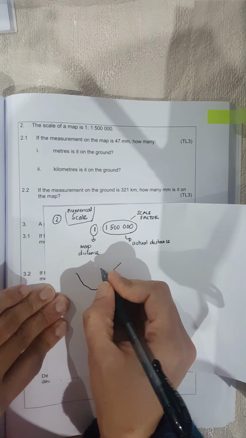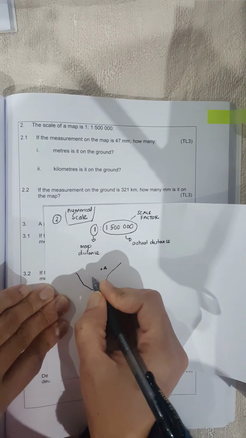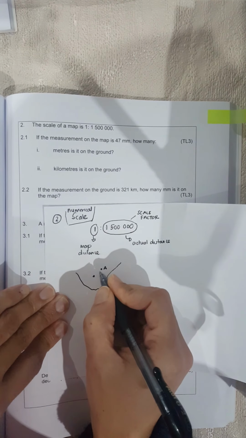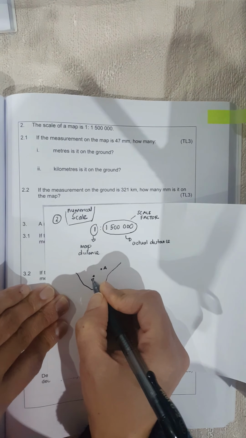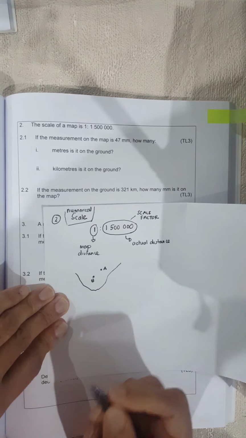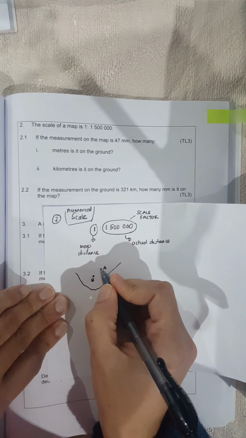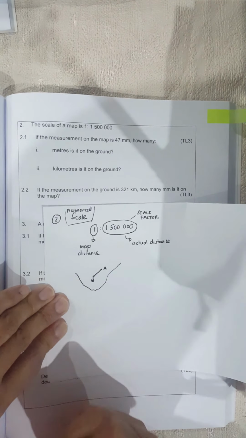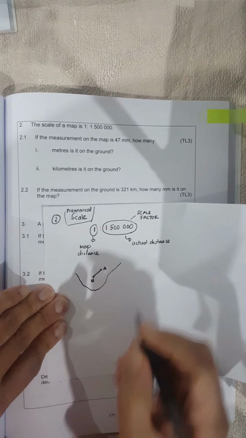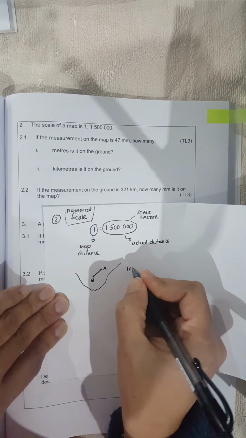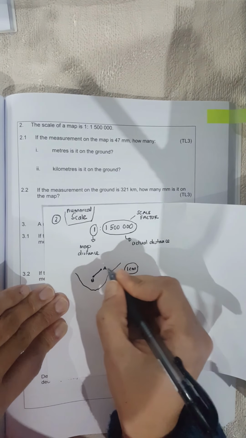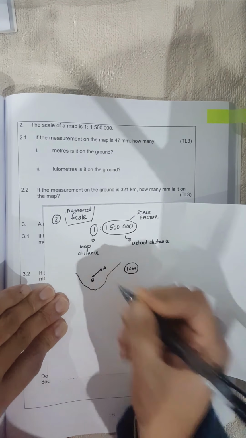I've got one town here, I'm going to call it A, and another town here, I'm going to call it B. If I measure the distance from here to there, I'm going to say that it's 1 centimeter. 1 centimeter from town A to town B.